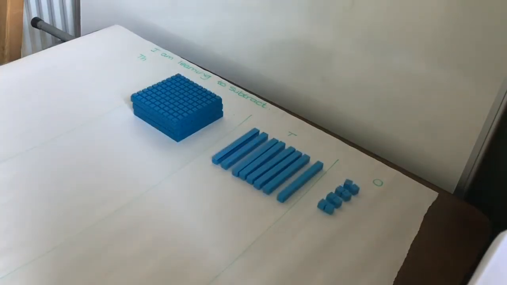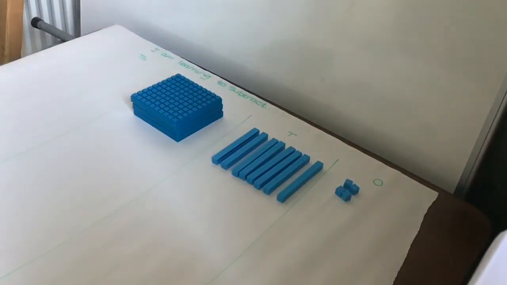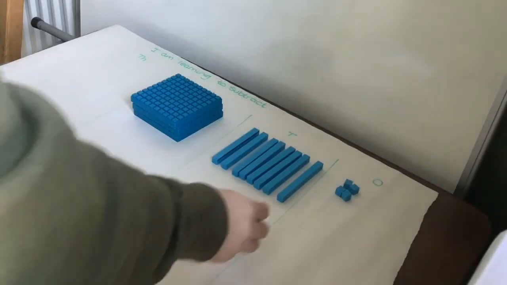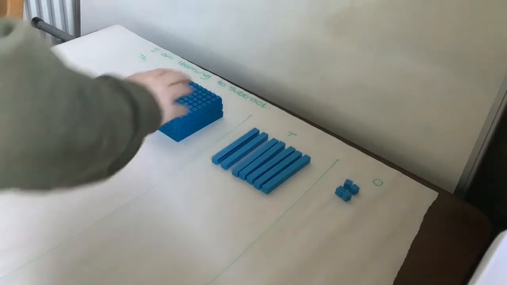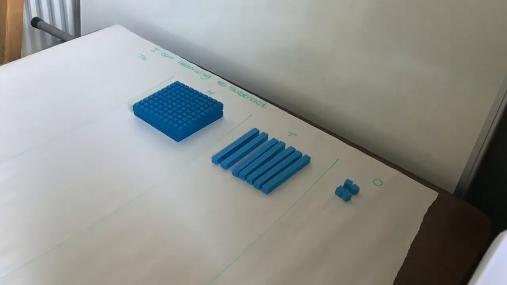This time I have 388 and I'm going to subtract 114 from that number. So I start with the ones column. I have 8 ones and I need to subtract 4 ones. So let me subtract 4 ones and that leaves me with 4 ones. Then I have 8 tens and I need to subtract 1 of those tens. So I subtract that 10 and that leaves me with 7 tens. Then I have 300 in the hundreds column. I'm going to subtract 1 of them and that's going to leave me with 200. So 388 subtract 114 equals 274.